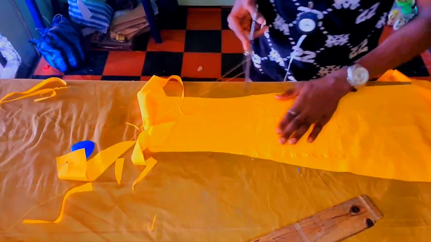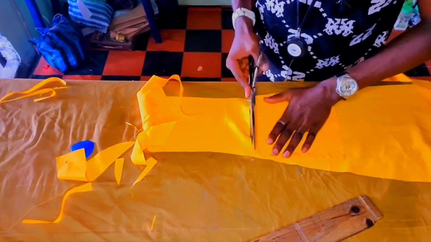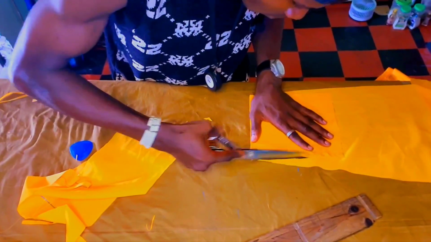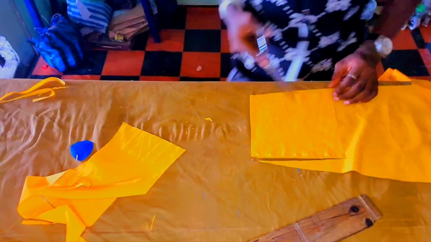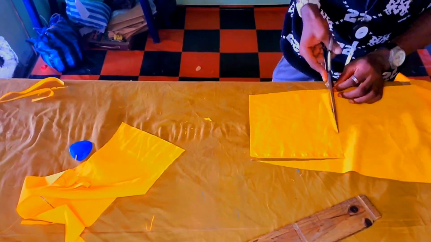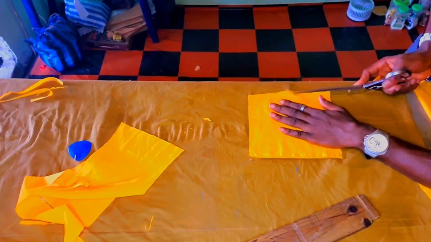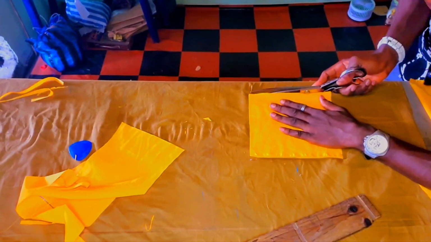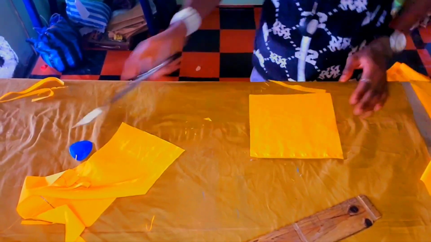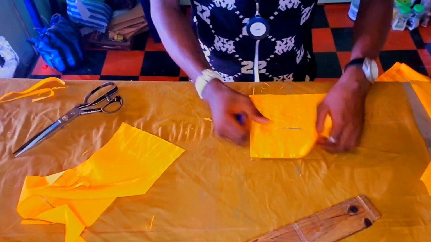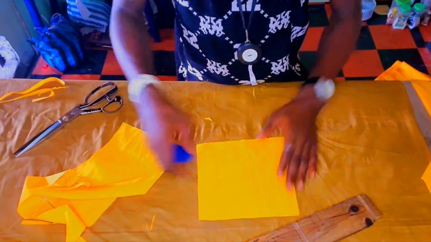So we're going to trim it out. Please, this video is a complete video from cutting to sewing. Then you indicate the wrong side from the right side.